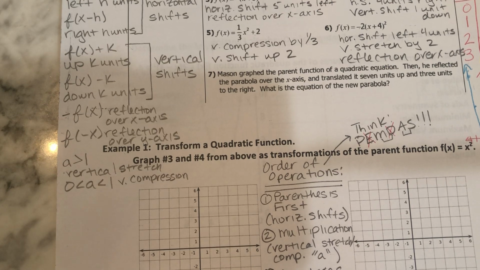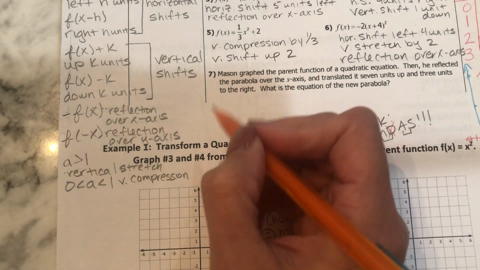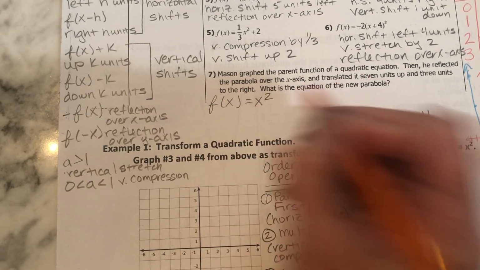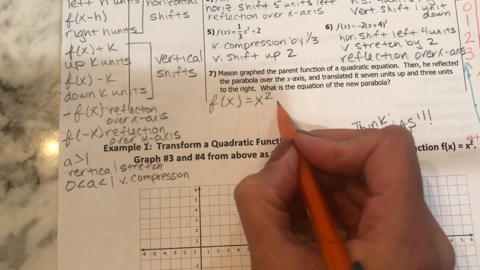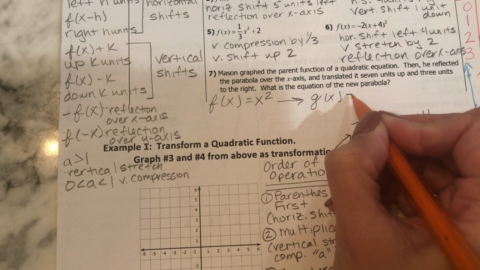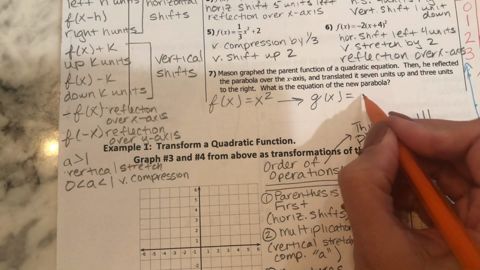All right, number 7, Mason graphed the parent function of a quadratic equation. Then he reflected the parabola over the x-axis and translated it 7 units up and 3 units to the right. What is the equation of the new parabola? Okay, so my parent function is f of x equals x squared. And then it's going to translate to g of x equals, the reflection makes it negative.